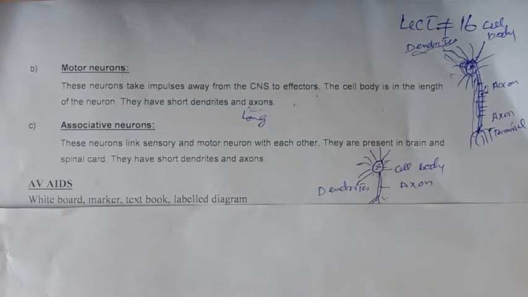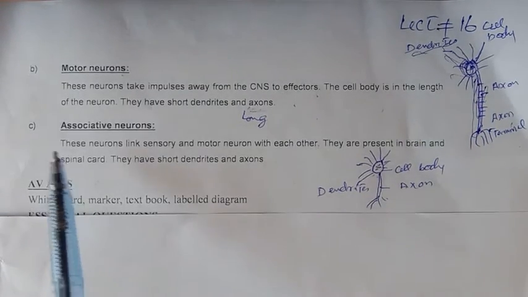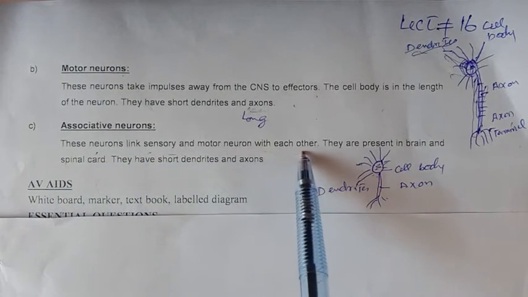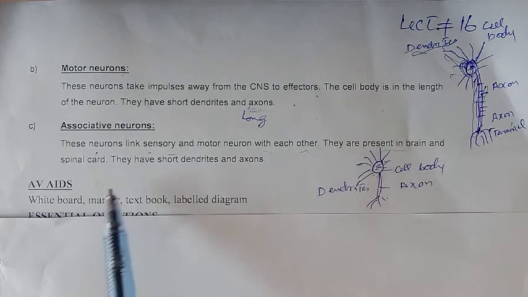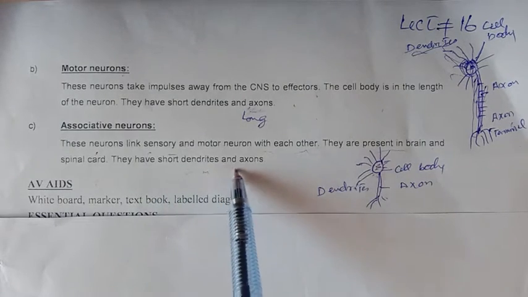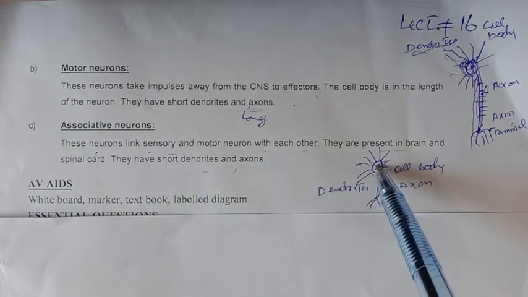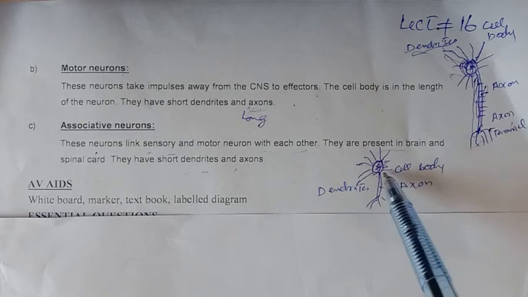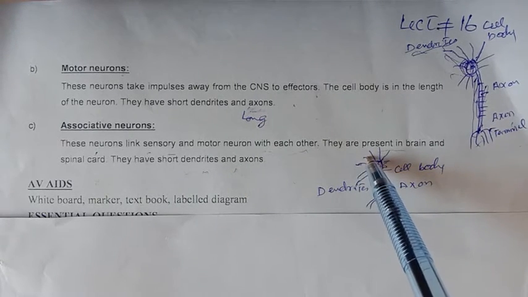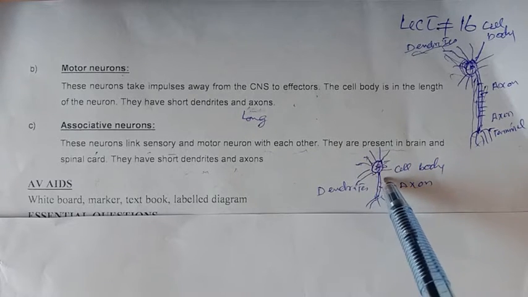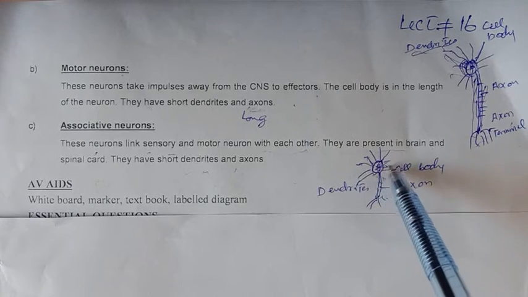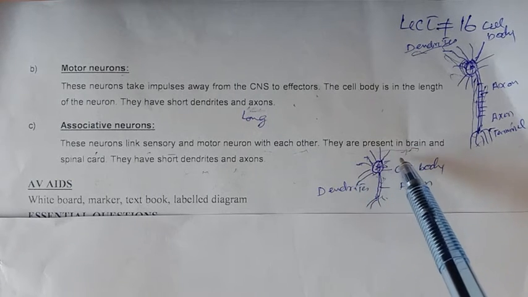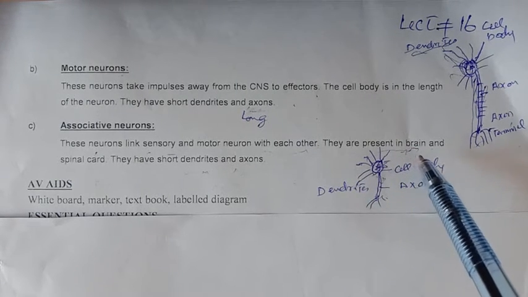Now the third type of neuron is the associative neuron. These neurons link sensory and motor neurons with each other. They are present in the brain and spinal cord. They have short dendron and axon. So the cell body is located at the side of the axon, but both dendrites or dendron and axon are short, and they are located inside the brain and spinal cord. They make up the whole body of the brain and spinal cord. Means that they are present in the central nervous system.